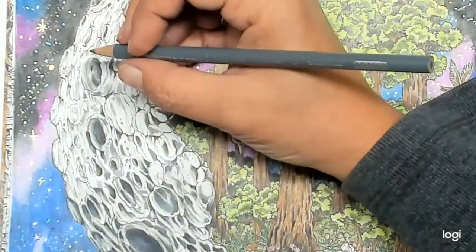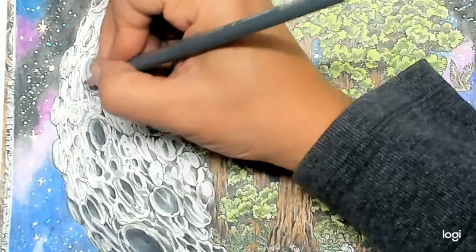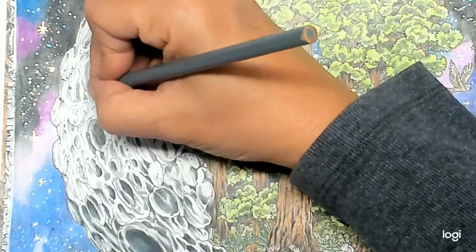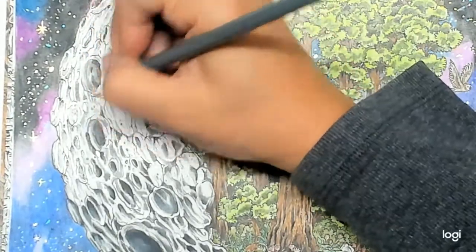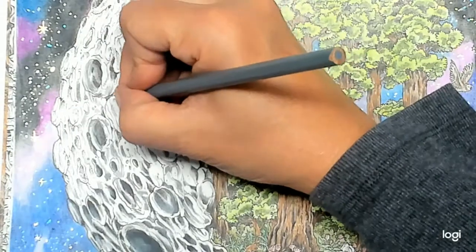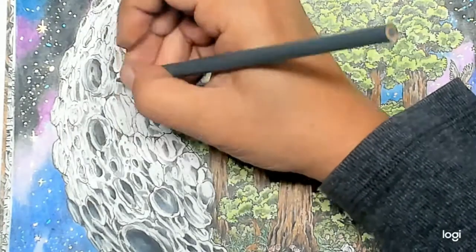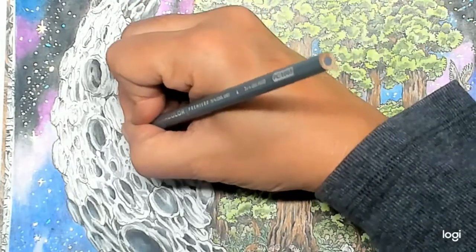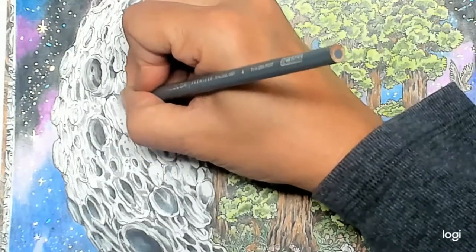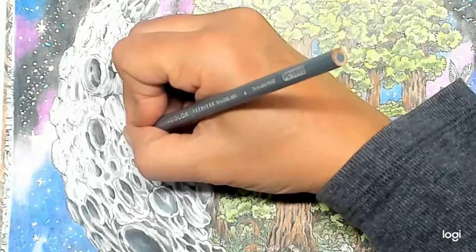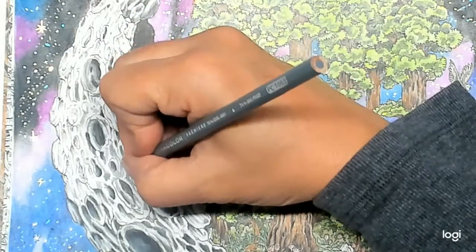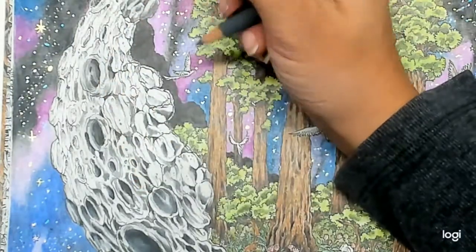I'm going to go back in with my 70% cool gray, which is 1065. And I'm just going to fill in some of these areas I missed the first time. Kind of like that.